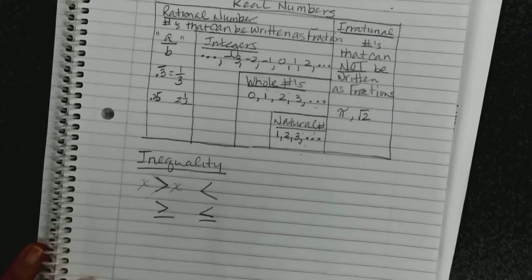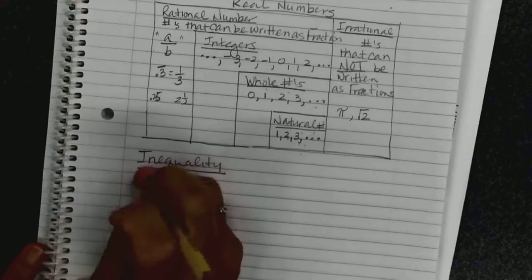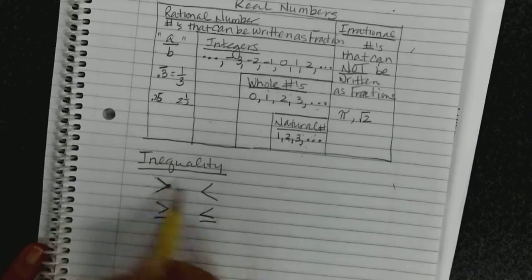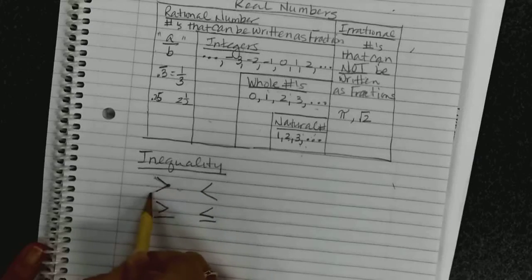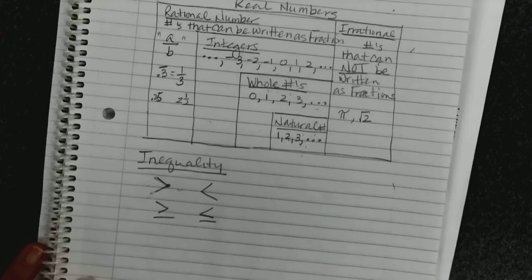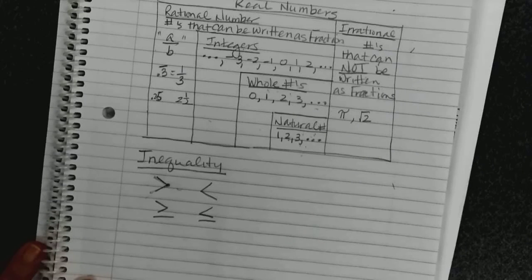Okay? When we're solving inequalities, you are going to be solving for x. You always read it from the variable side. So remember, the pointy end is the less than, and the open mouth is the greater than side. Okay? Any questions about inequalities?